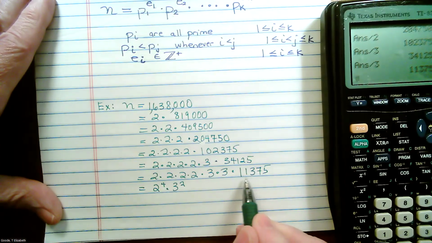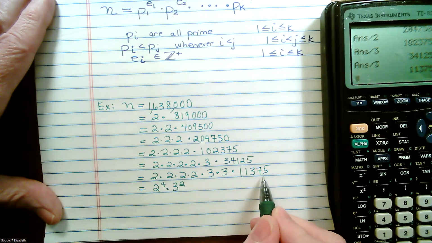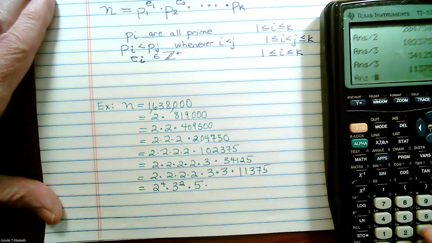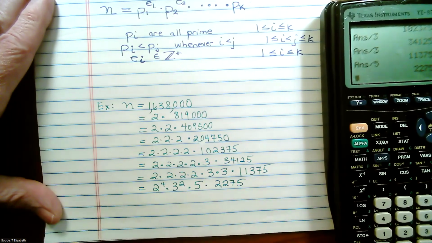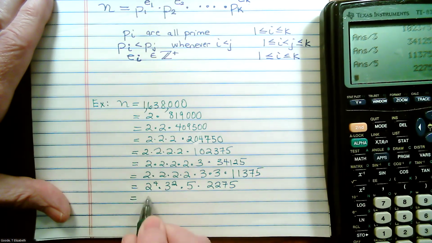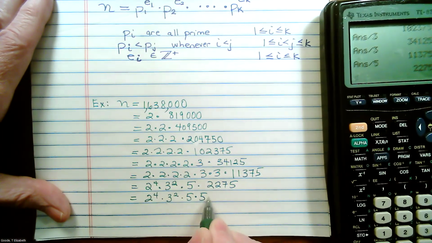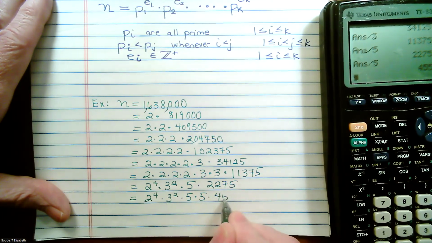All right, so what's the next prime? 5. Is this divisible by 5? Yes, because it ends with either a 0 or a 5. So we know we can factor a 5 out of that. Let's divide this by 5, and now we've got 2275. Stick with the 5s until we've exhausted them. Can 5 divide into 2275? Of course. 2 to the fourth times 3 squared times 5 times 5 times 455. Can 5 divide into that?